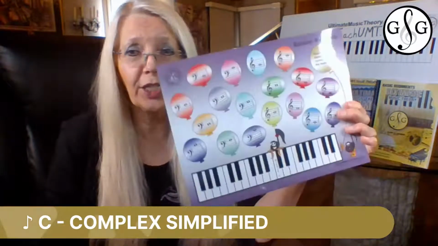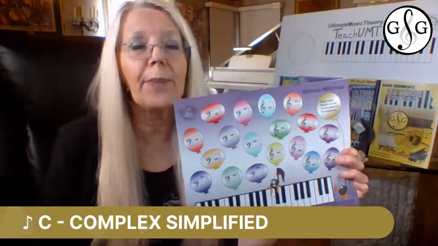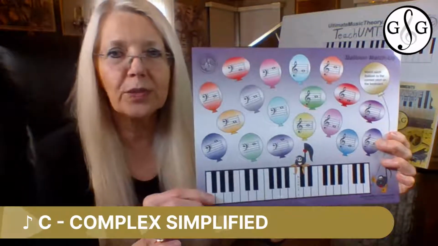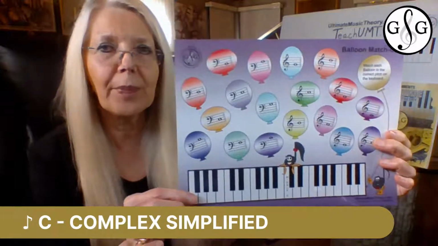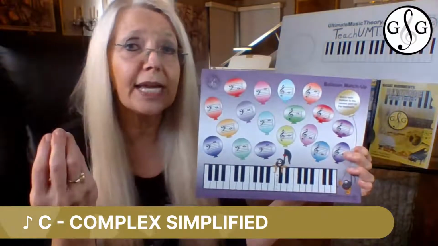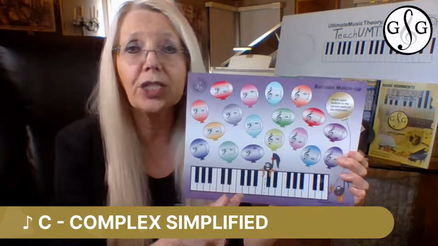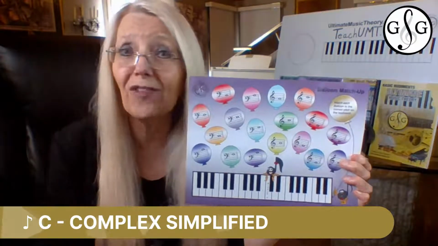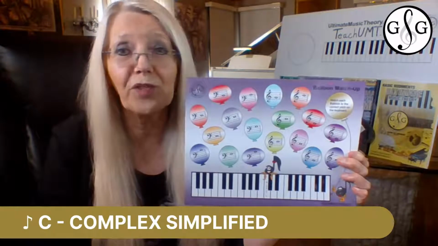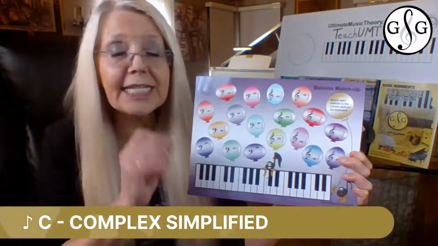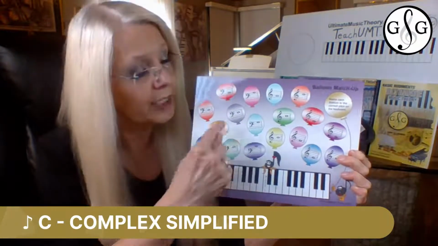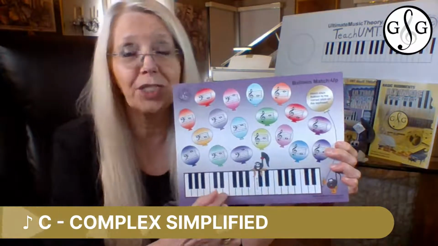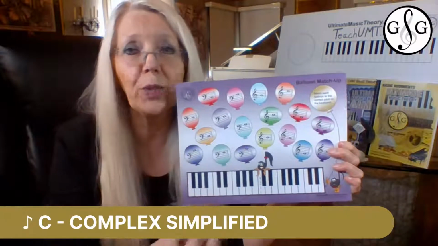So when we take a look at the game, if you can see the game board, we're learning about notes, right? And it also says balloon matchup. So what we can do is a few things. We can either play the pitch on the keyboard and ask students to hear the pitch and see if they can identify it, and we can start to develop their perfect pitch and so on. And they can take their dry erase marker and simply draw a line down to the keyboard to match the balloon with the pitch. So that's one way of visually seeing it.